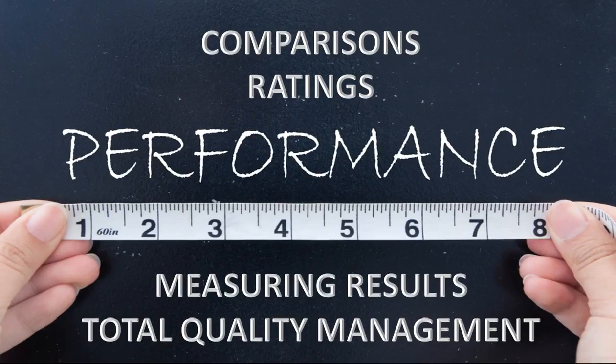Next I want to talk about measuring results. One term that is very popular is management by objective. Now, this is a system in which people at each level of the organization are going to set goals in a process that flows from the top down to the bottom. And this is so that employees at all levels are contributing to the organization's overall goals. These goals become the standards for evaluating every employee's performance.